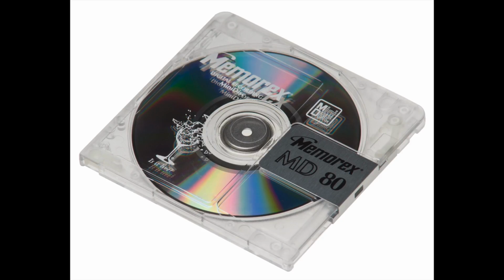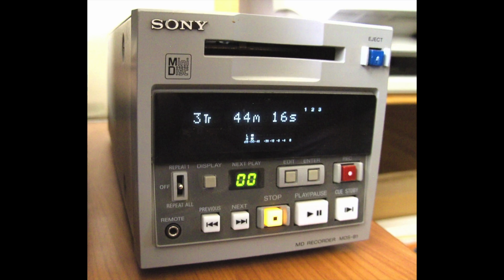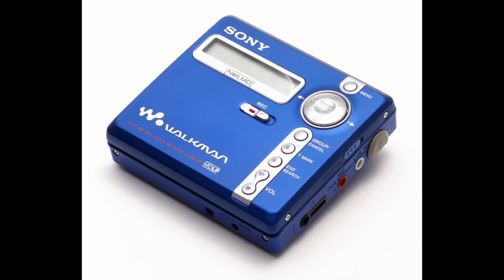Here's an increasingly rare format, but it thrived in both theater and broadcasting before CDRs became affordable. This is a mini disc, and this was a format Sony developed and released in 1992. You wouldn't buy music at the store on this format, but you could record them yourself and put whatever you wanted on them. The tracks could be text labeled so it'd show up on the screen.